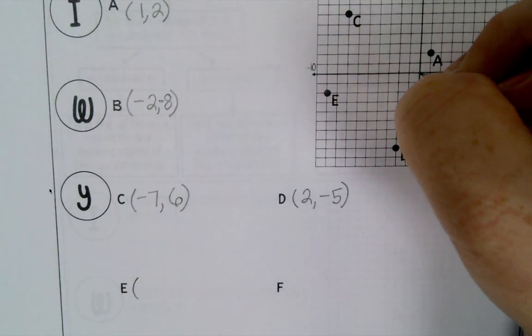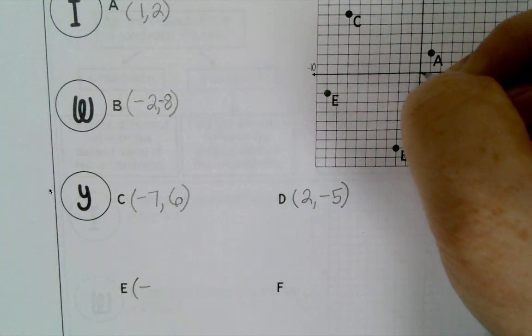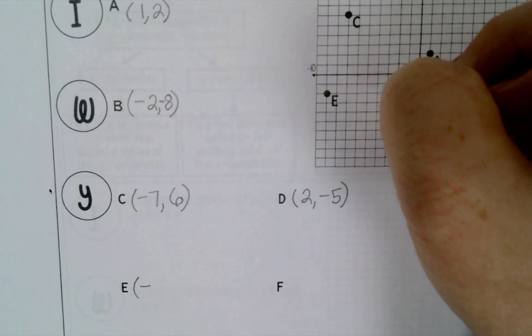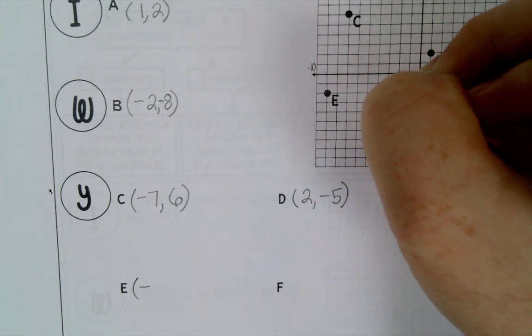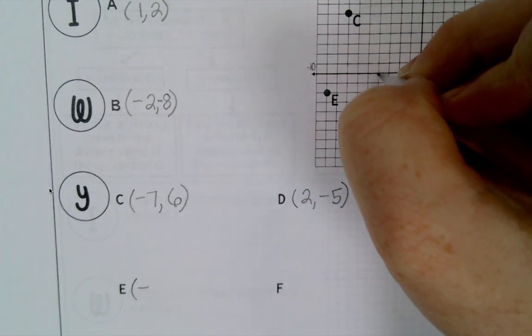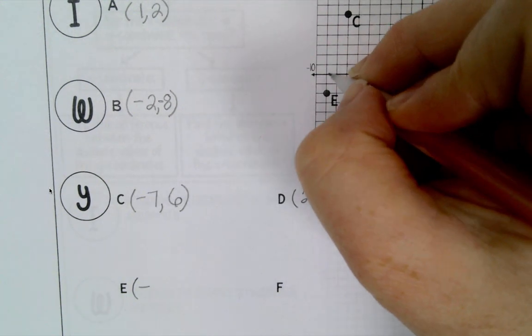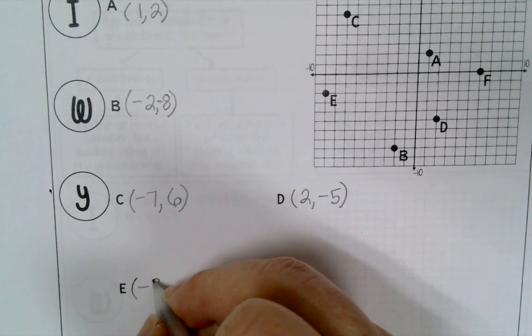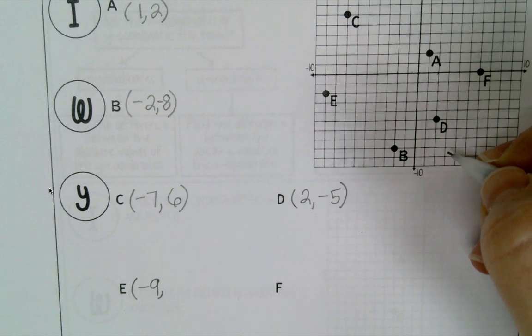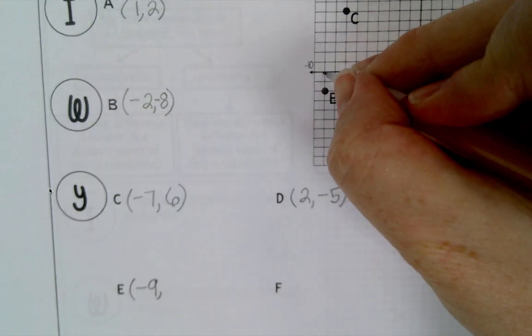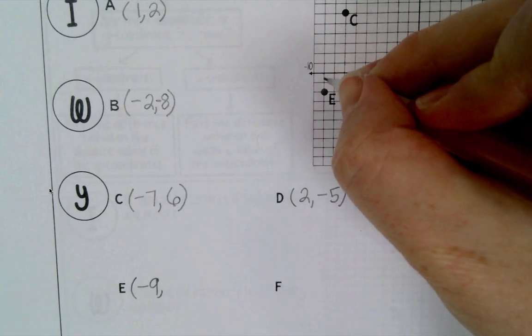I'm going to go left, so that means it's going to be negative. I count 1, 2, 3, 4, 5, 6, 7, 8, 9, negative 9. And then I'm going to go down again, so it's also negative: 1, 2, negative 2.